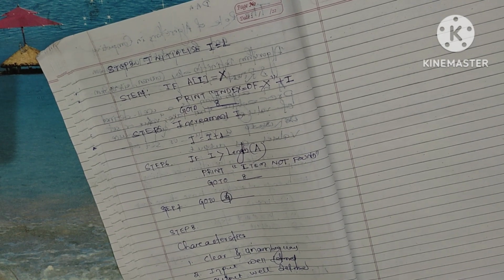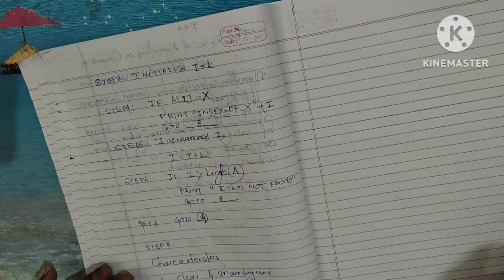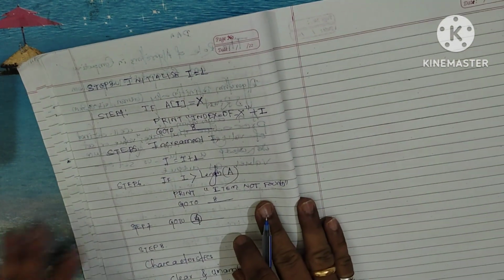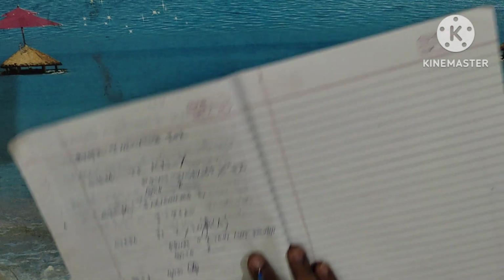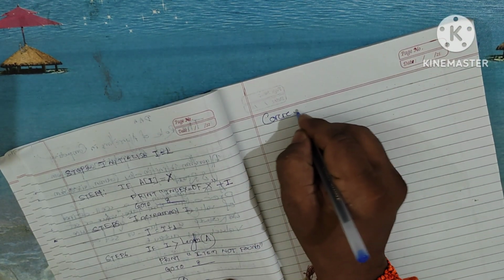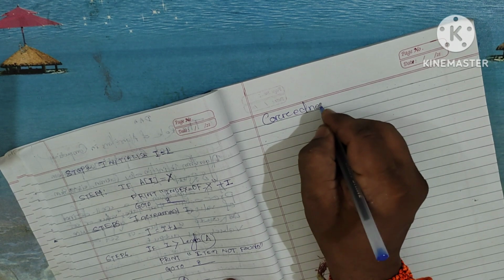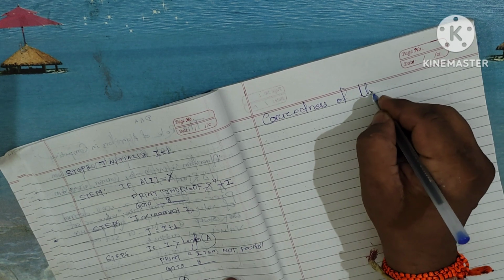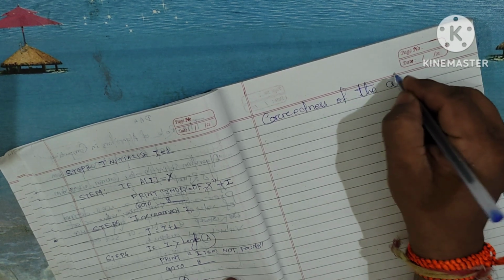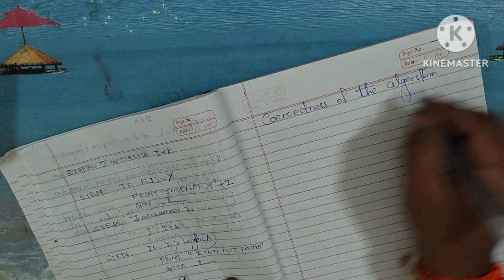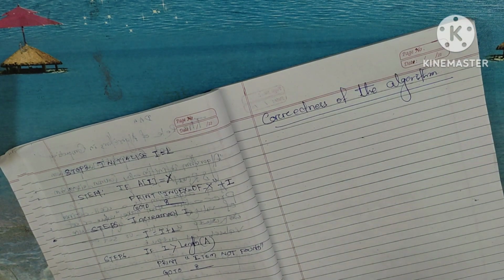So what we have already seen in this part. Now we are discussing the correctness of the algorithm. Now this is a very important part also. The correctness of the algorithm.